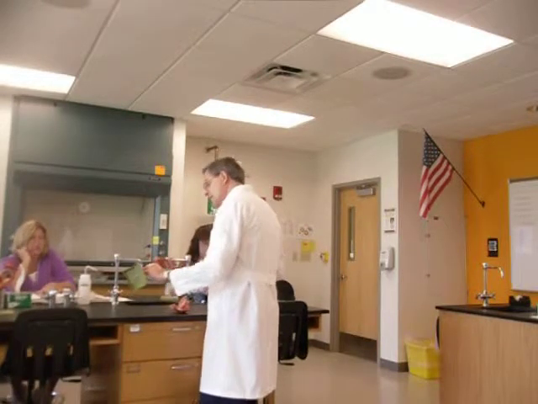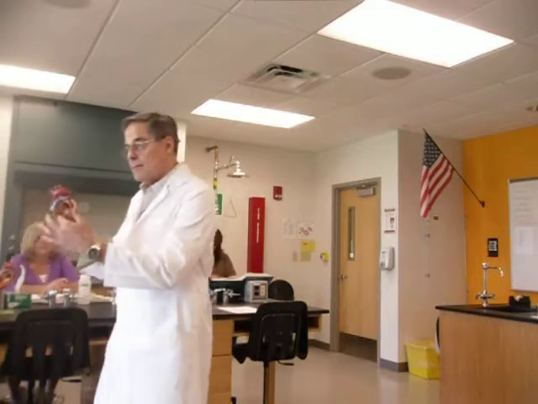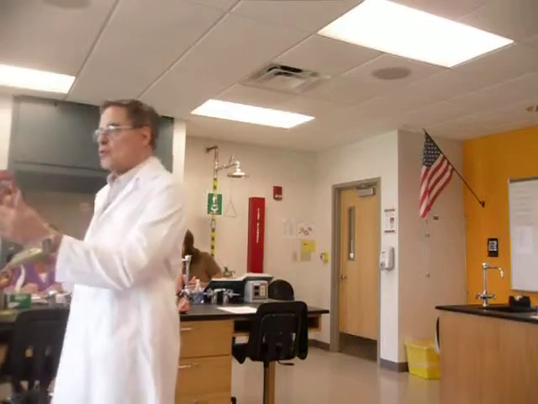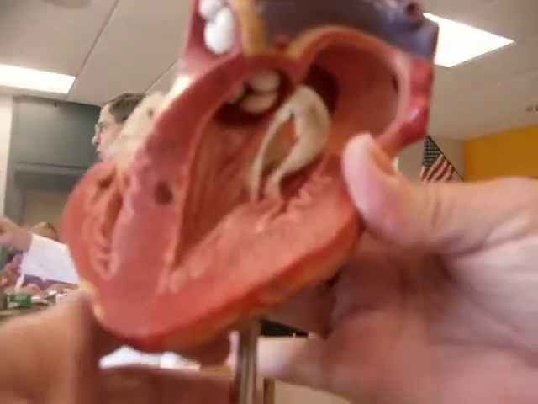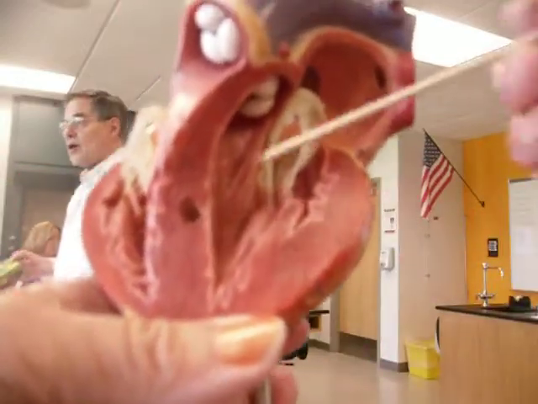All right, if you look at the interior of the ventricle wall, you see little folds or ridges in here. This is called the trabeculae carneae. These grooves or folds that you see in the interior walls of the ventricle are the trabeculae carneae.